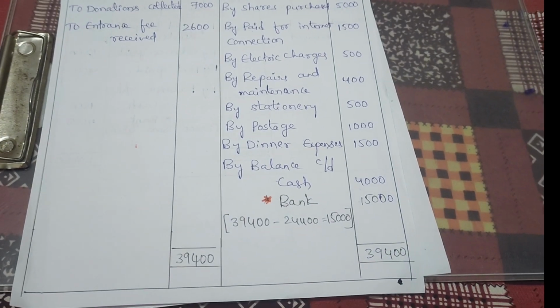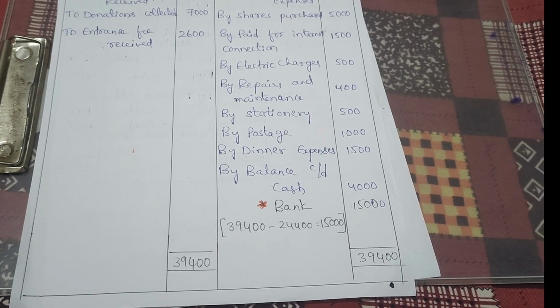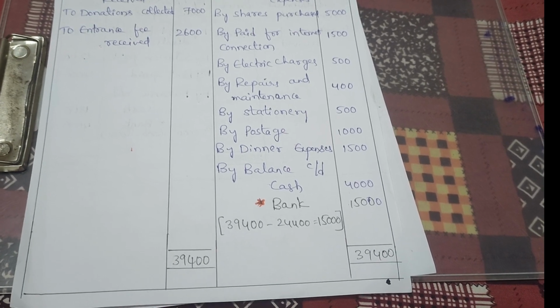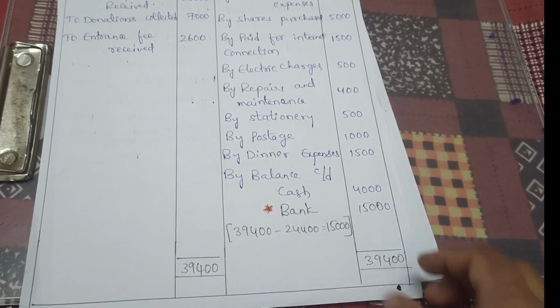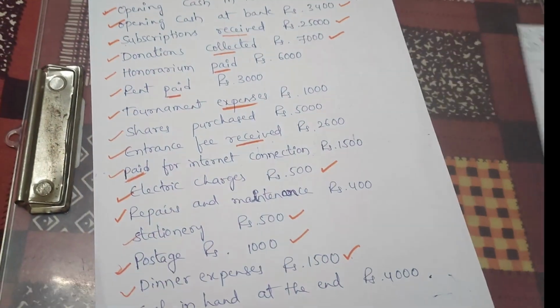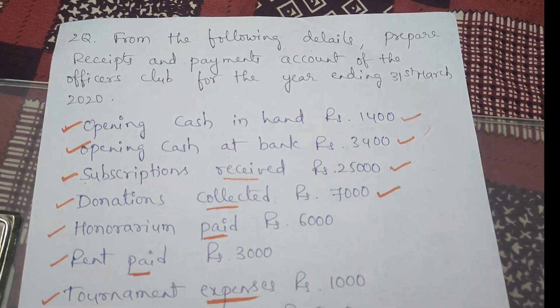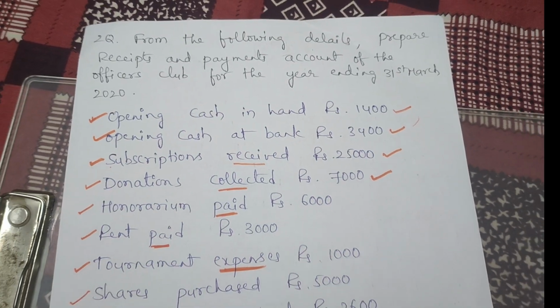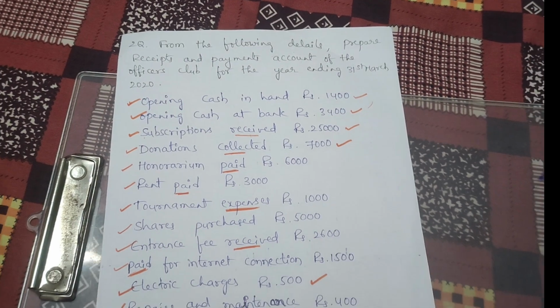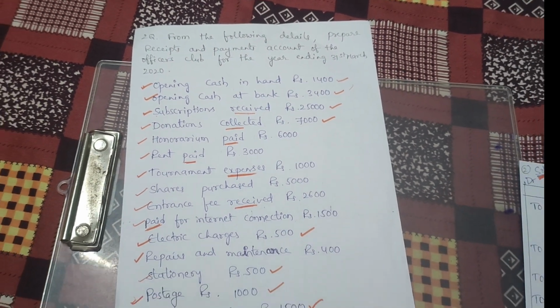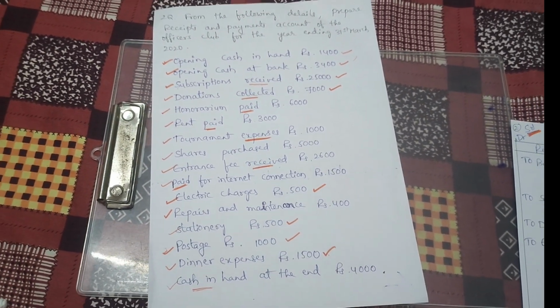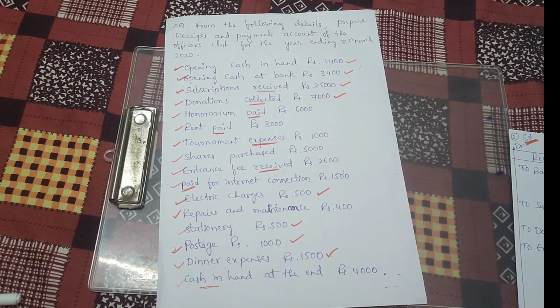Okay. So this is the complete solution for receipts and payments account. Let me show the question as well as the answer once completely. You can see that. This is the question. You can see the question completely.